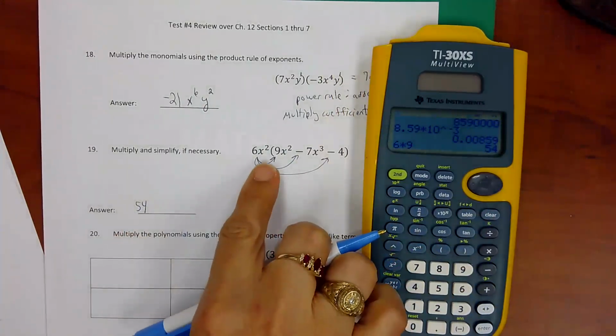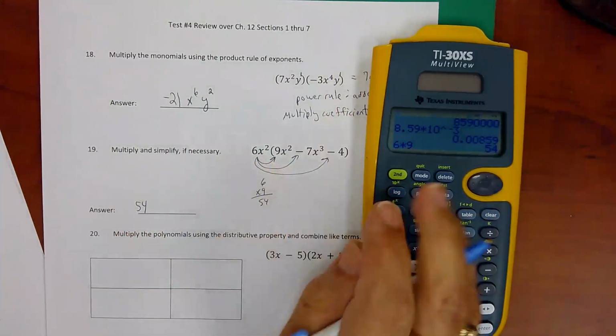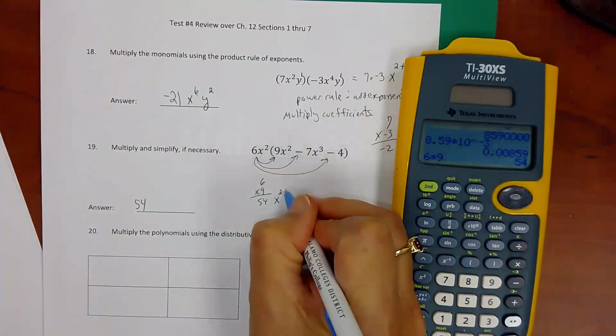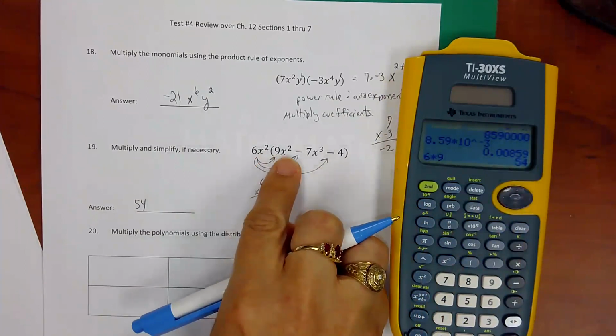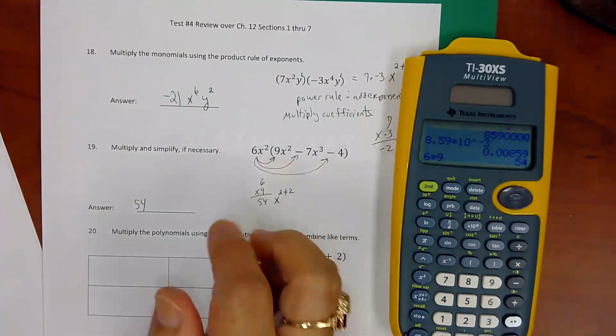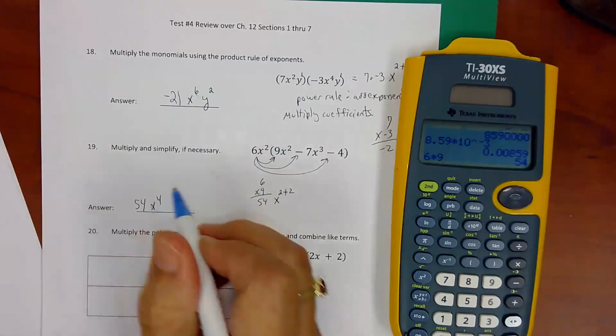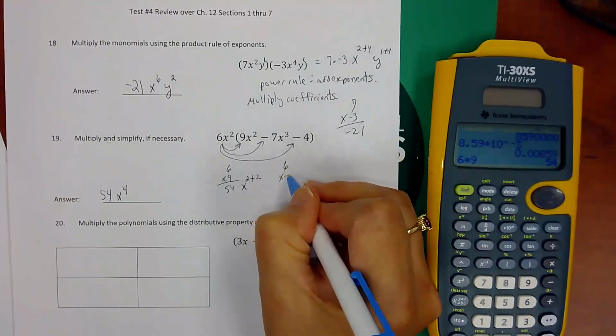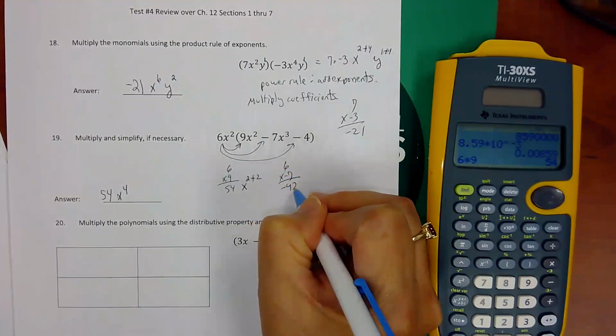And then you're going to keep the base of x, and you're going to add 2 plus 2, which is x to the 4. Then you're going to do 6 times -7, which is -42.